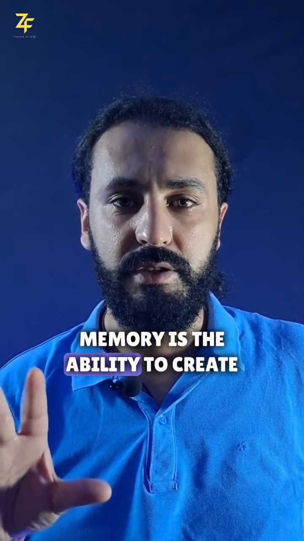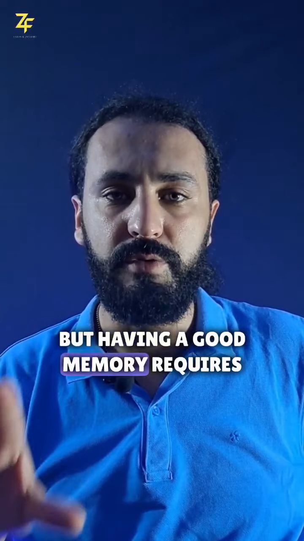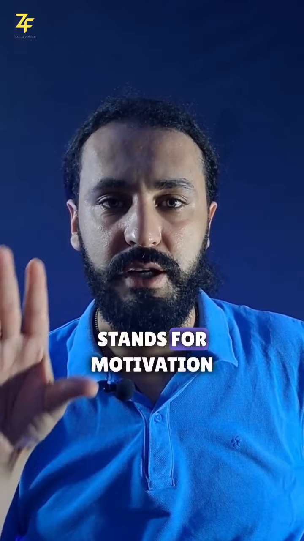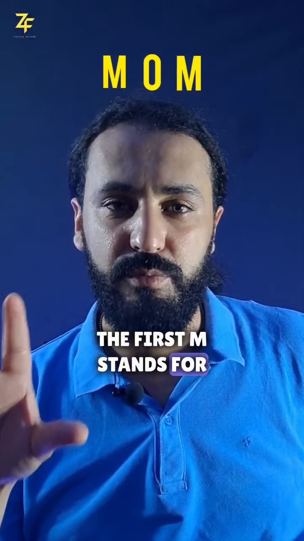Memory is the ability to create a pathway between learning and knowing. But having a good memory requires relying on your MOM, which is an acronym that stands for motivation, observation, and method. The first M stands for motivation.